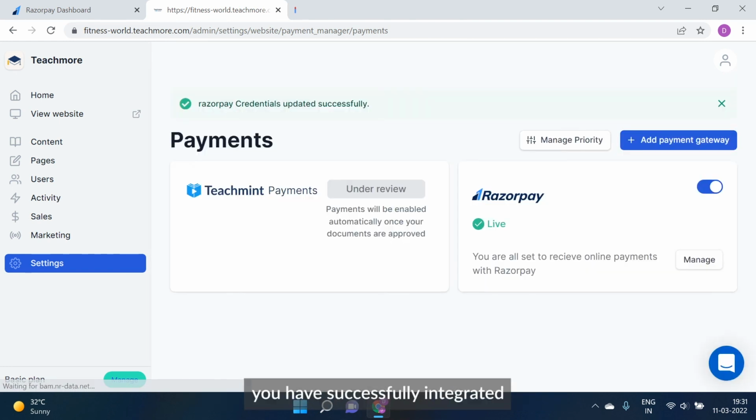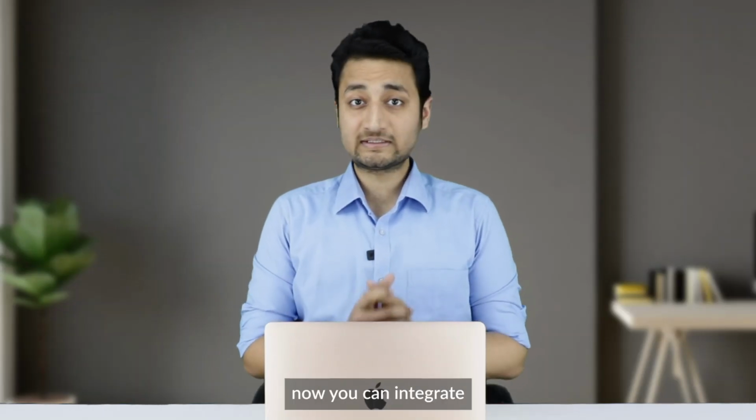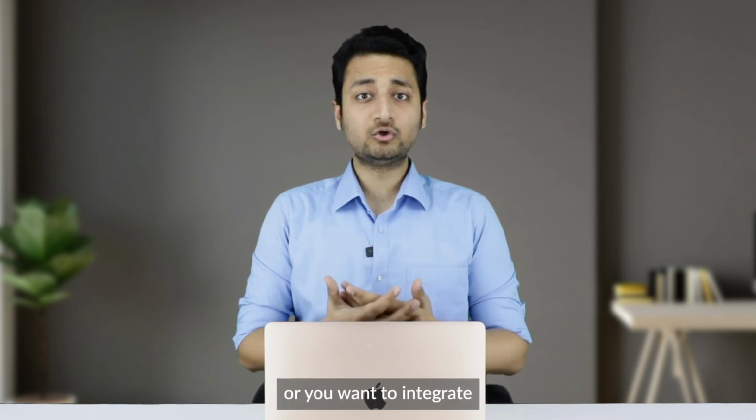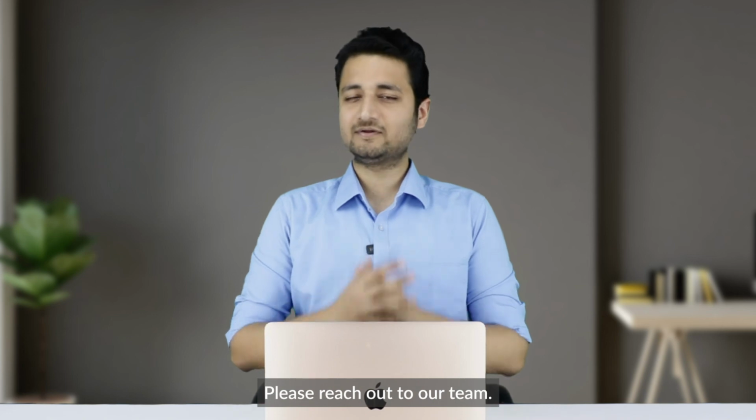You have successfully integrated your Razorpay payment gateway. I am sure now you can integrate the Razorpay gateway to your Teachmore account. If you still have any queries or you want to integrate other payment gateways, please reach out to our team.